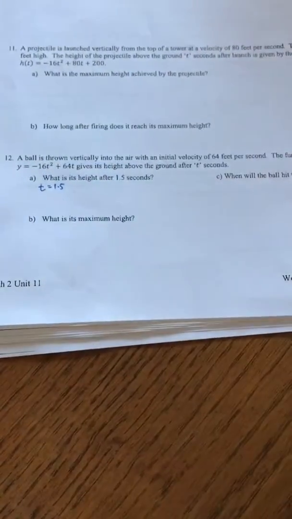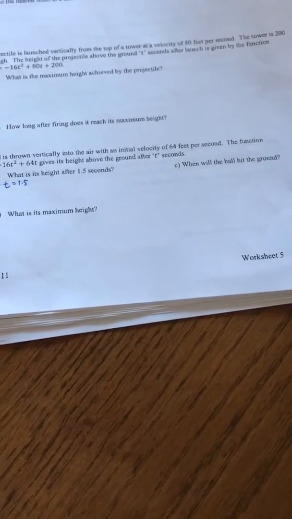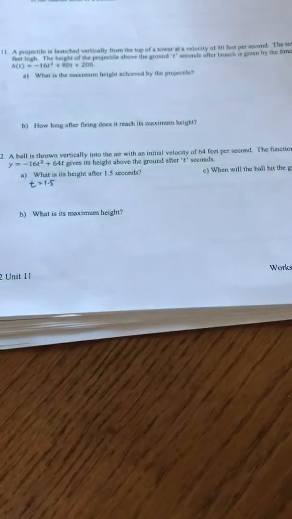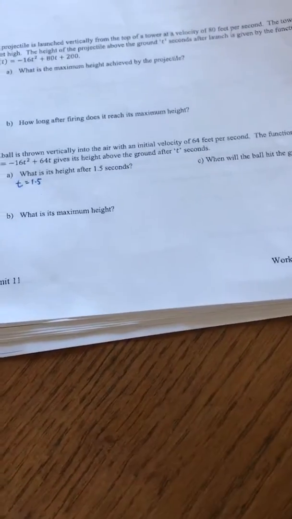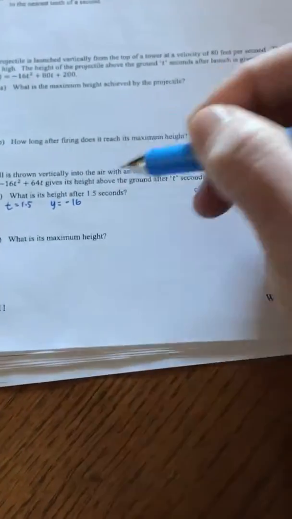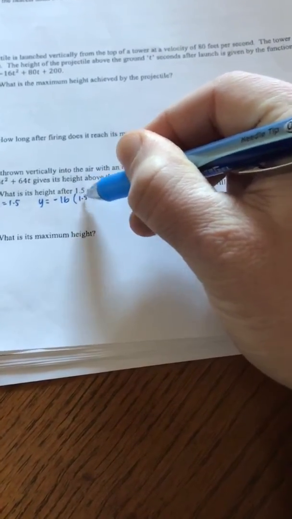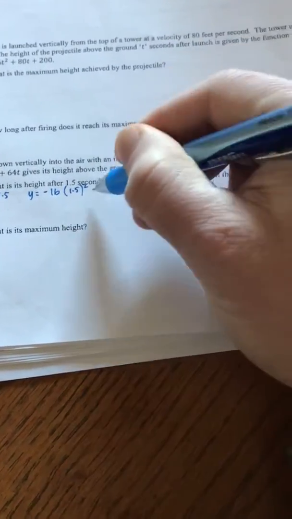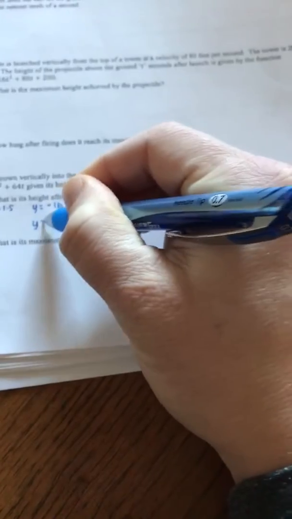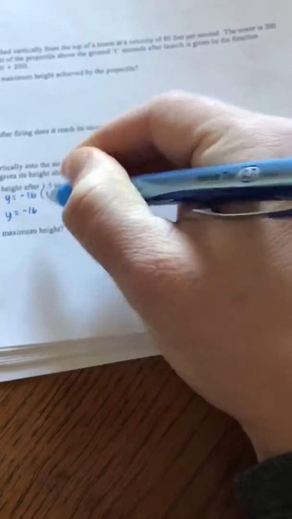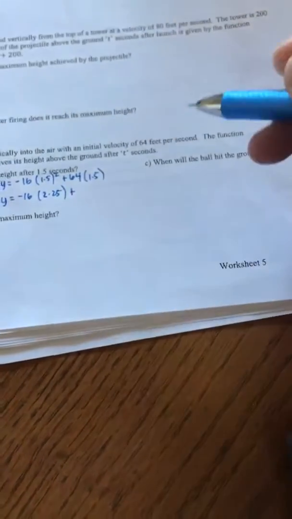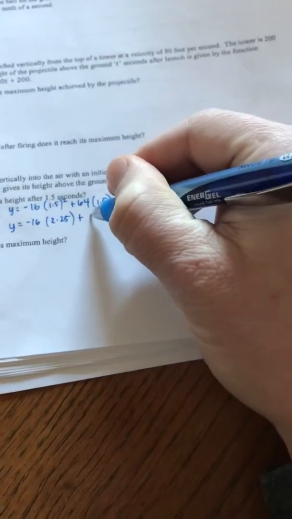So I can plug that into the equation and get my answer. I said h represents height, but I meant to say y in this case. So y is going to represent our height, so I can do y equals negative 16 times 1.5 squared plus 64 times 1.5. So 1.5 squared would be 2.25. 1.5 times 64 is 96.